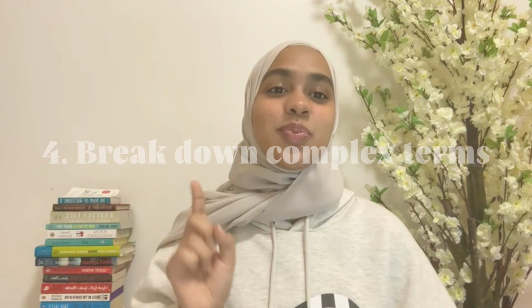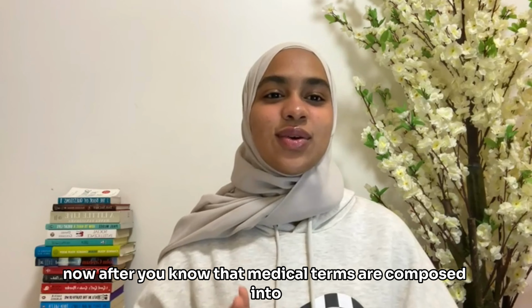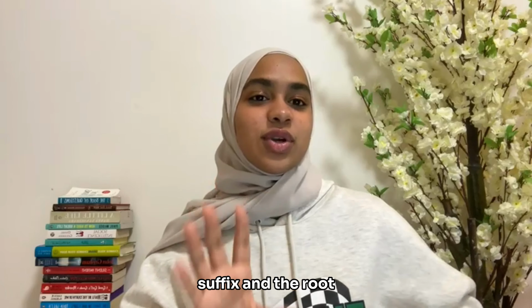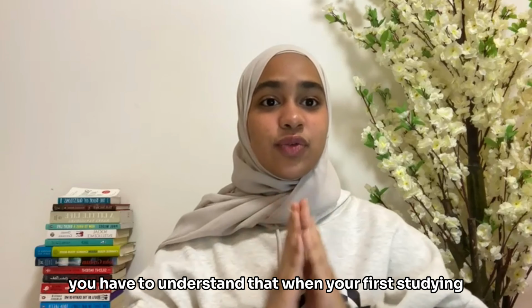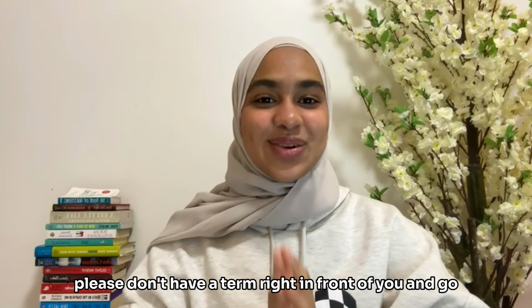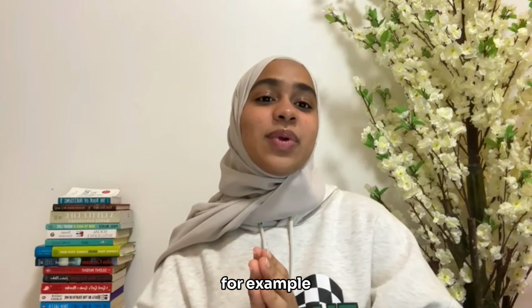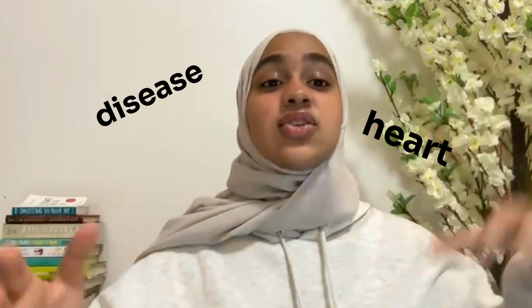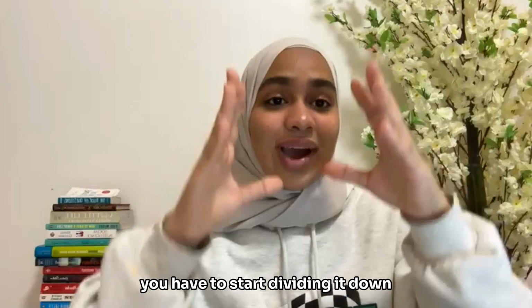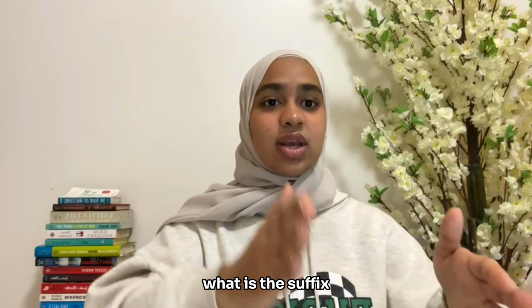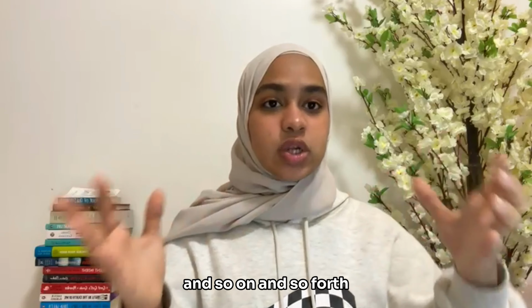Step number 4 is to break down complex terms. Now, after you know that medical terms are composed into different components like the prefix, suffix, and the root, you have to understand that when you're first studying medical terminology, please don't have a term right in front of you and go like, I'll directly give it the definition. For example, we have the term cardiomyopathy. Don't go like, oh my God, that means the disease and that's the heart and that's the muscle. You're gonna get so confused. You have to start dividing it down. You say, what is the root? What is the prefix? What is the suffix, combining vowel, combining form, and so on and so forth.